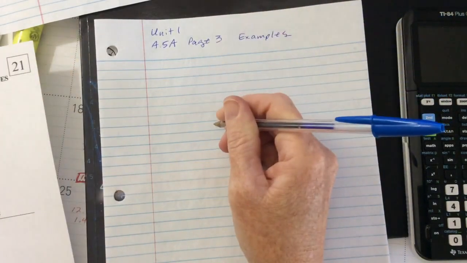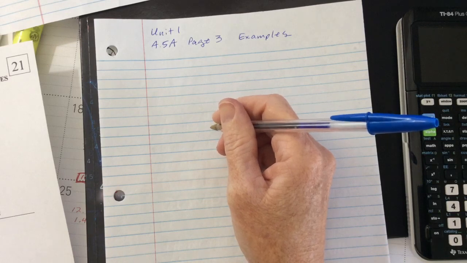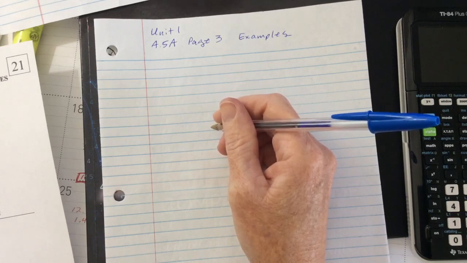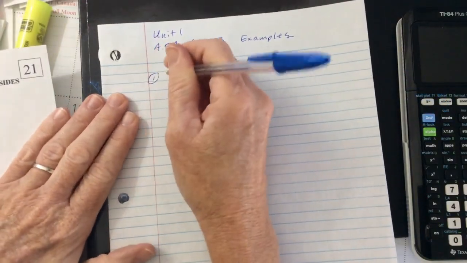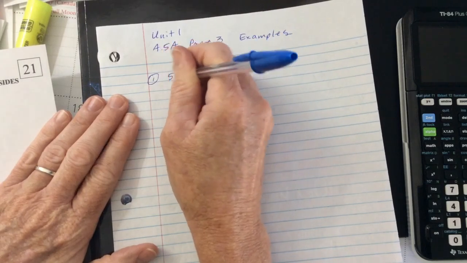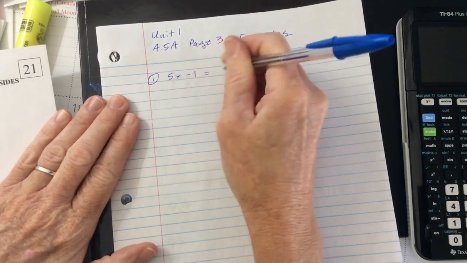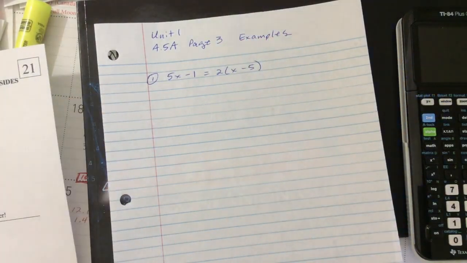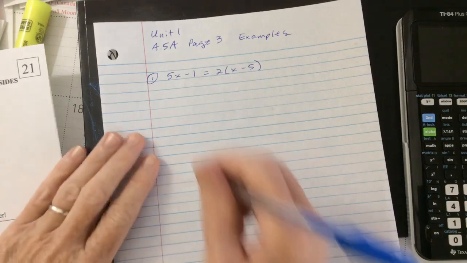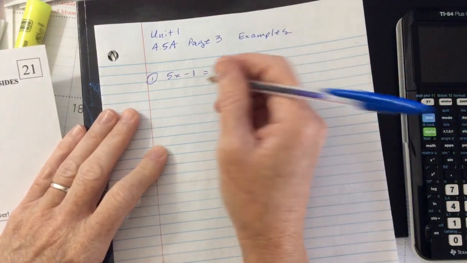Okay, and here we go. Number 1, the equation is going to be 5x minus 1 equals 2(x minus 5). And all these examples and your work will have one solution. We're going to get into the no solution sets and the infinite solution sets tomorrow. So let's do this one first.